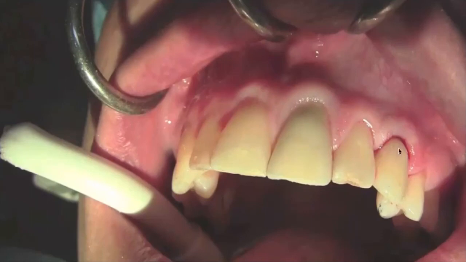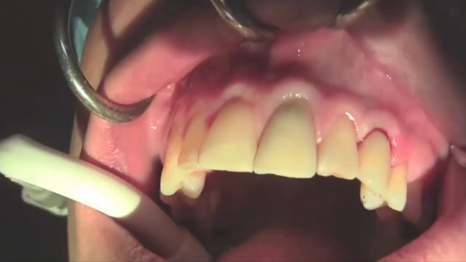This is the tooth, and you can see the excellent cosmetics that were achieved, because we didn't have to achieve any cosmetics. All we had to do was maintain the actual cosmetic appearance of the patient, maintain the position of the margin, maintain the actual interpapillary height. So it's a very interesting result.